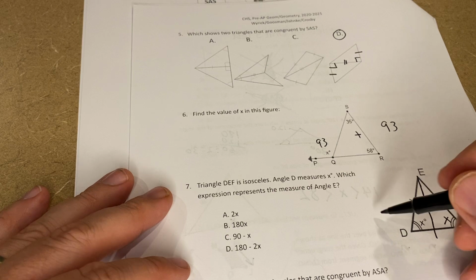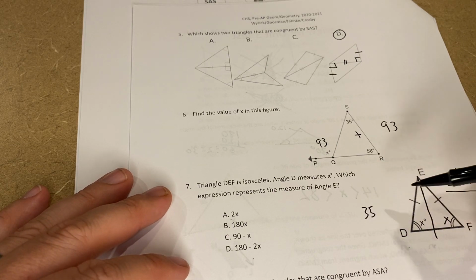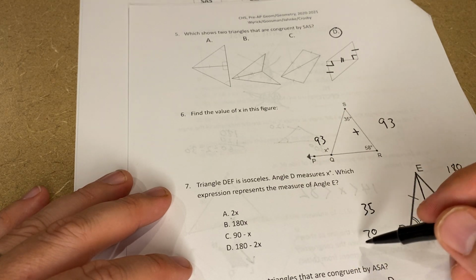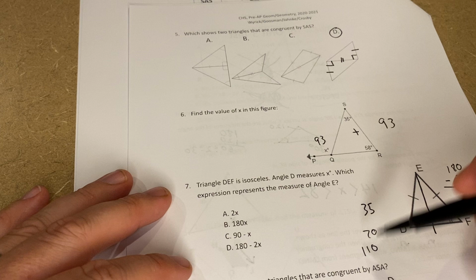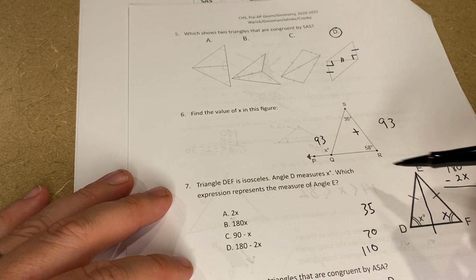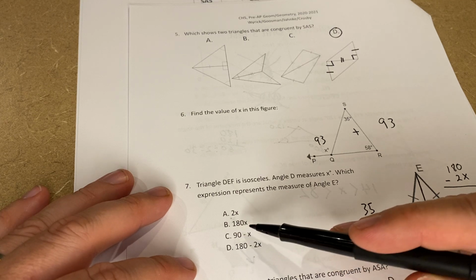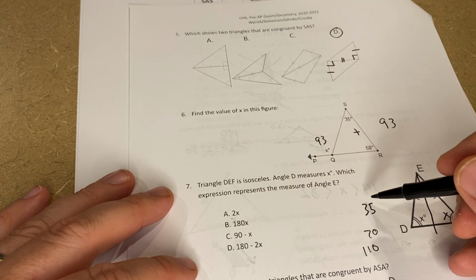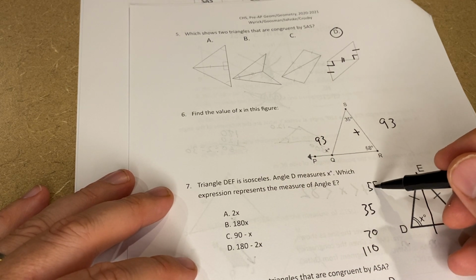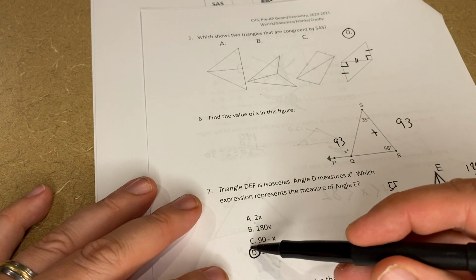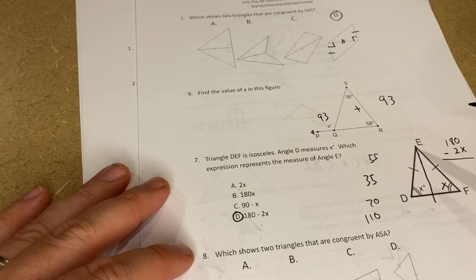If you don't believe me, then pick 35 for your angle. 35 and 35 would be 70, and 180 minus 70 would be 110. So your top angle would have to be 110. If 35 is my bottom angle and I subtract that from 90, I would get 55, which is half of what I need it to be. Okay, so option D here is going to be the one that works.